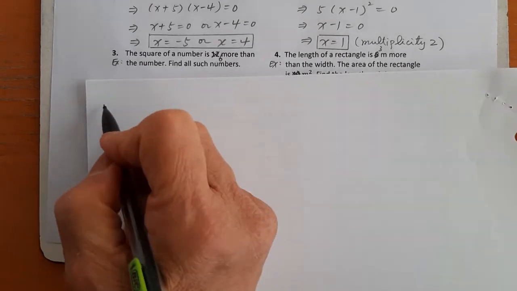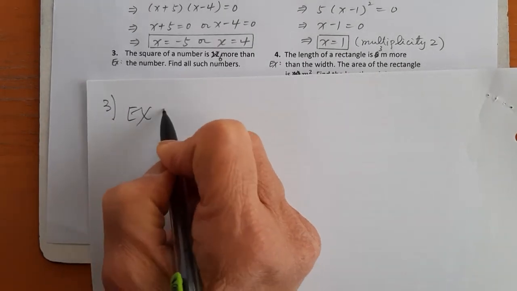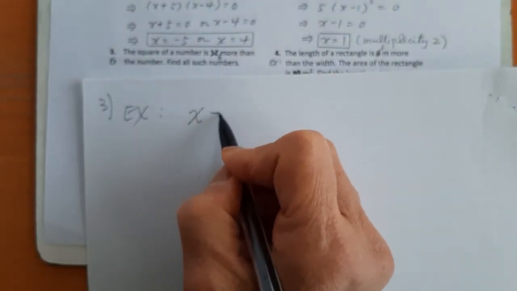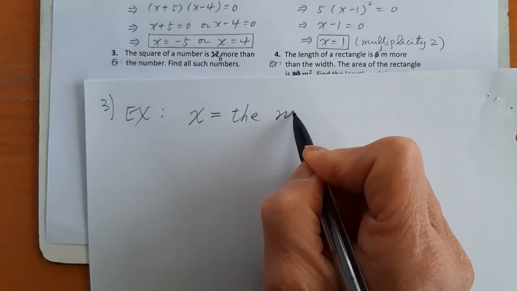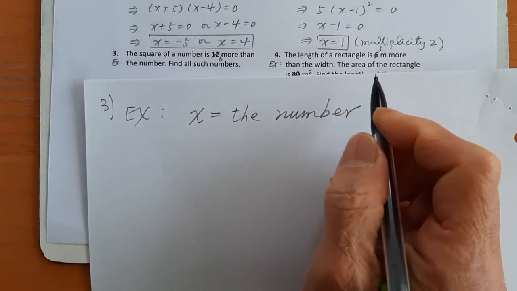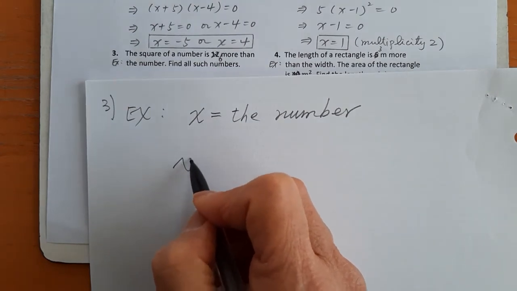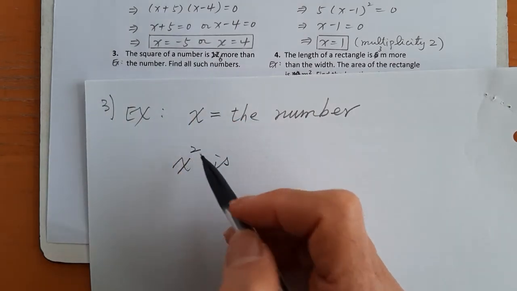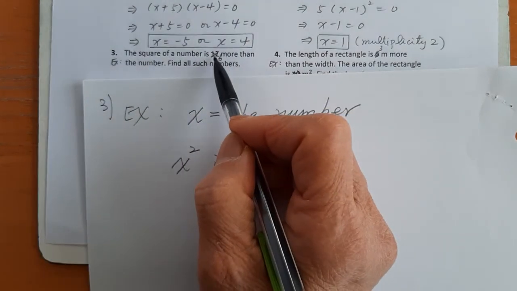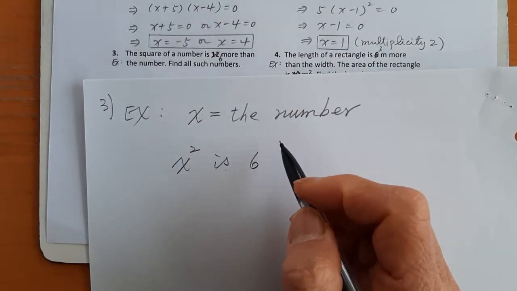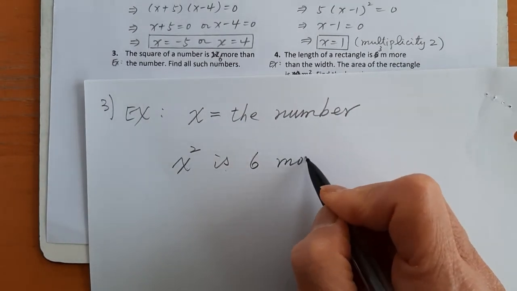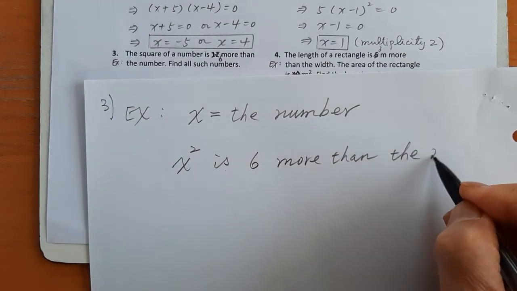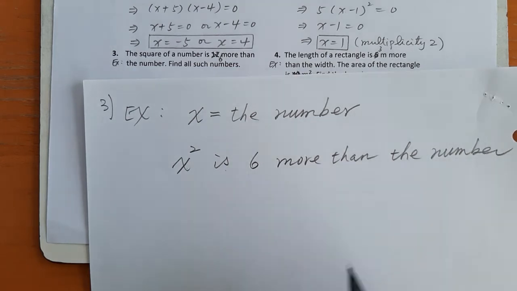Like this question 3 example. Here it says, the square of a number, so we assume x is the number, and the square is x squared. The square of the number is 6 more than the number, and find the number.